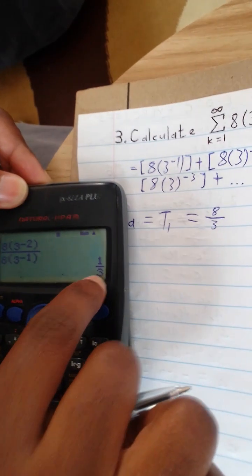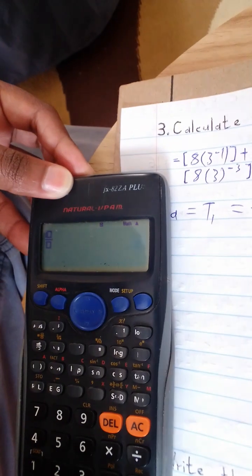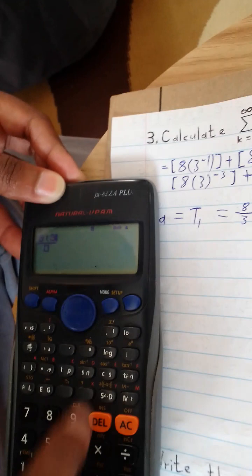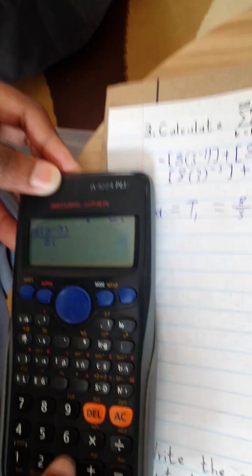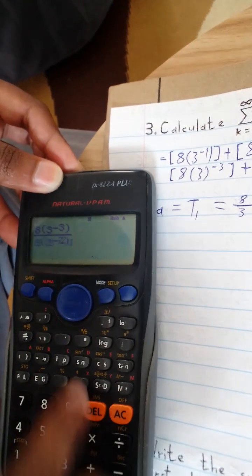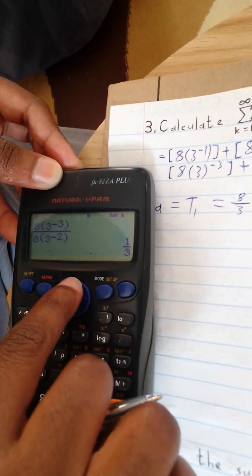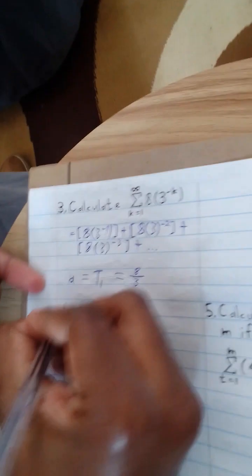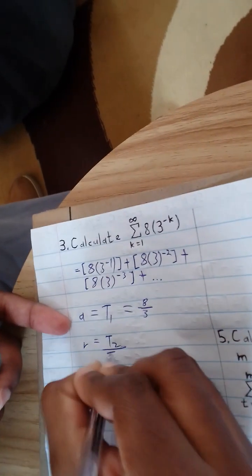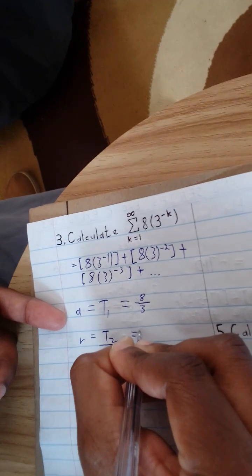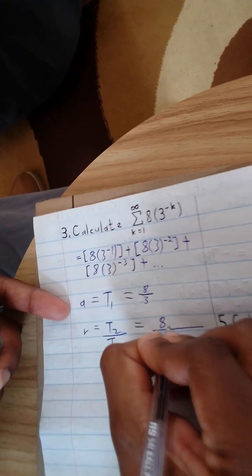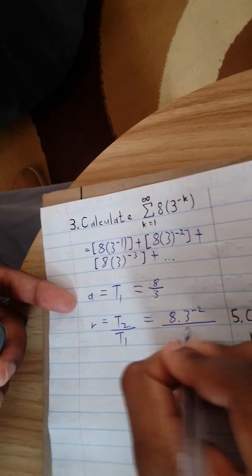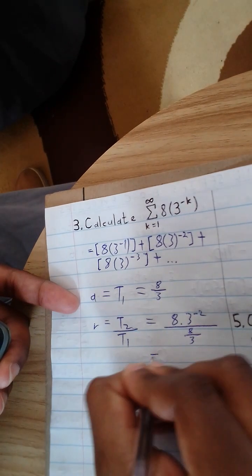So it's 1 over 3, right? Now we go to T3, 8 times 3 to the power of negative 3. So it's 1 over 3. So R is T2 over T1, which is 8 times 3 to the power of negative 2 over 8 over 3. It's 1 over 3.